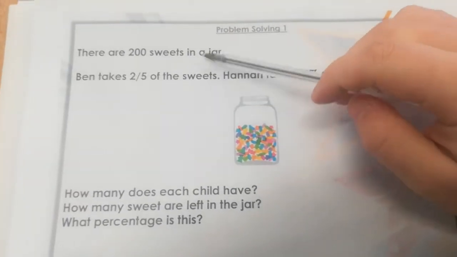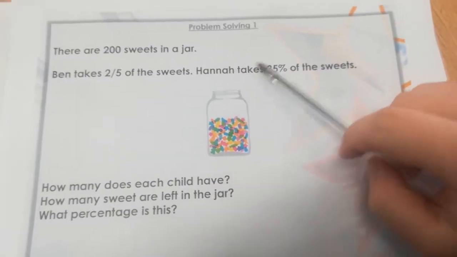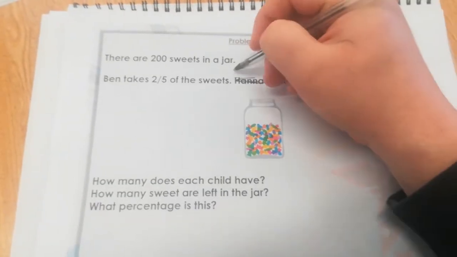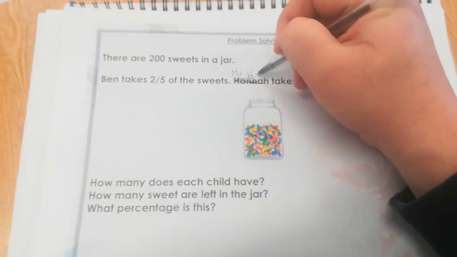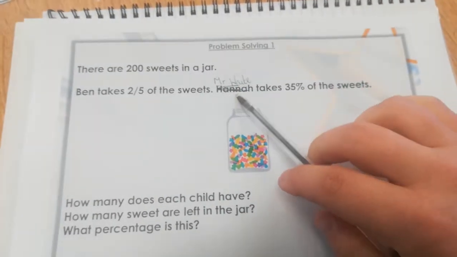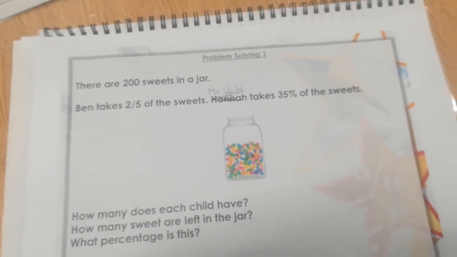Okay, problem solving 1. There are 200 sweets in a jar. Ben takes 2/5 of the sweets. Hannah takes 3/5 of the sweets. I don't like that. That's better. Right, Ben takes 2/5 of the sweets. Mr. Waite takes 35% of the sweets. I like sweets. I don't want Hannah to have any. I'm going to have them.